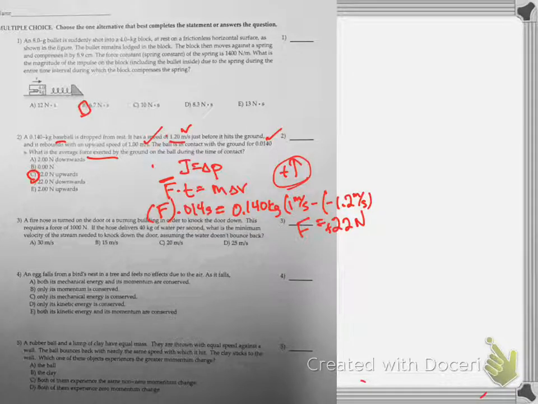All right, next question. A fire hose is turned on the door of a burning building in order to knock the door down. This requires a force of 1,000 newtons. If the hose delivers 40 kilograms of water per second, what is the minimum velocity of the stream needed to knock the door down, assuming the water doesn't bounce back? Again, we're going to use F equals m delta V, I should write over here times T. If I rearrange it, that T comes over here because we're solving for what the force is.